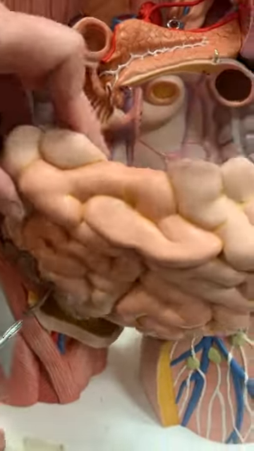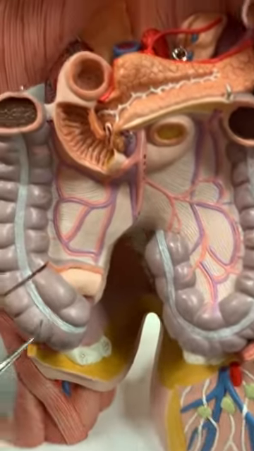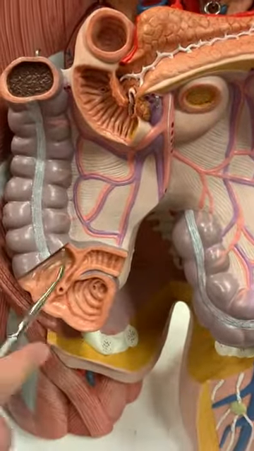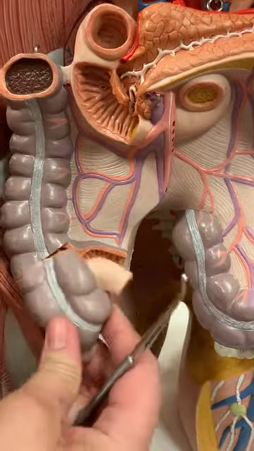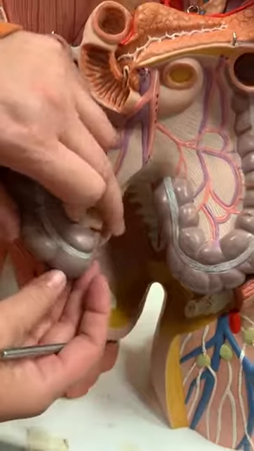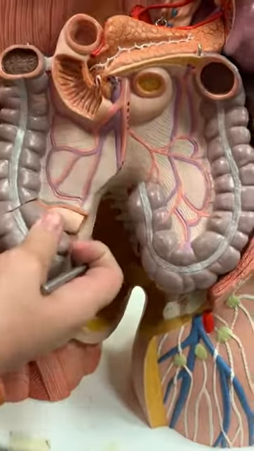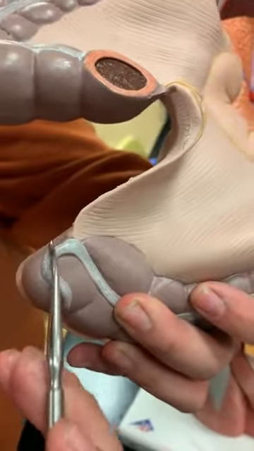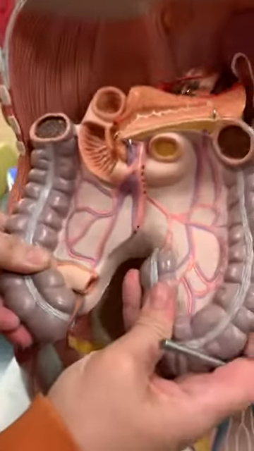Now, the ileum is the last portion of the small intestines that is going to empty into the cecum, the first portion of the large intestines, through a valve called the ileocecal valve, which you can see here. So the ileum and the cecum. Attached to your cecum, you would have the appendix, which you can only see if you turn it around. It is the vermiform appendix, which means it's like worm-like.